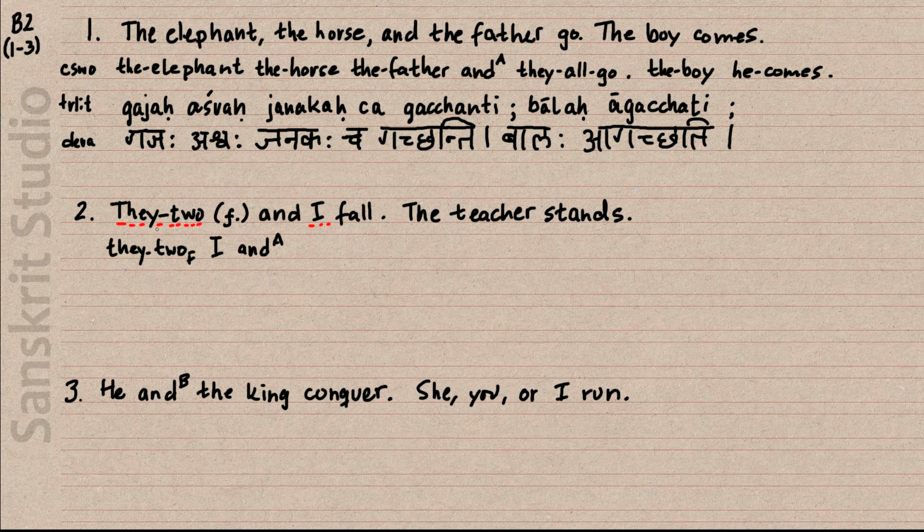So there's a little difference here. Okay, and then we are falling, but who are falling? Well, they two and I, so it's 2 plus 1, right? So it must be all of them, representing plural.